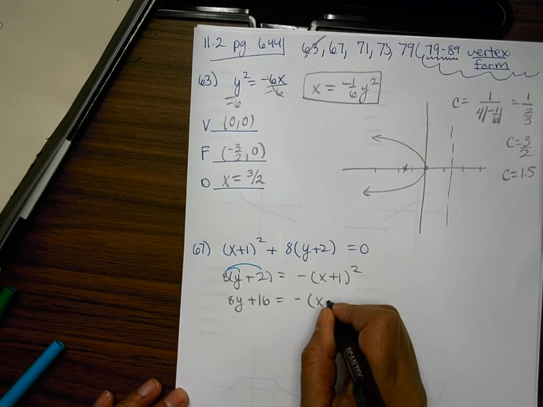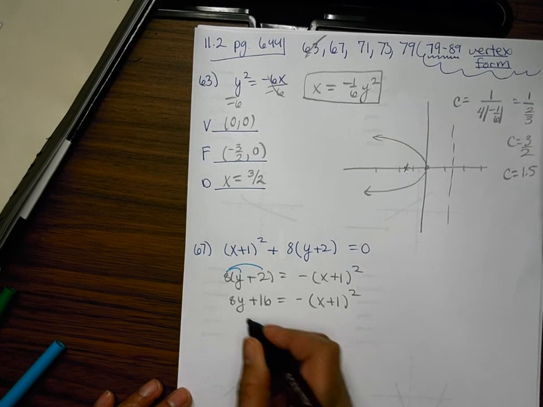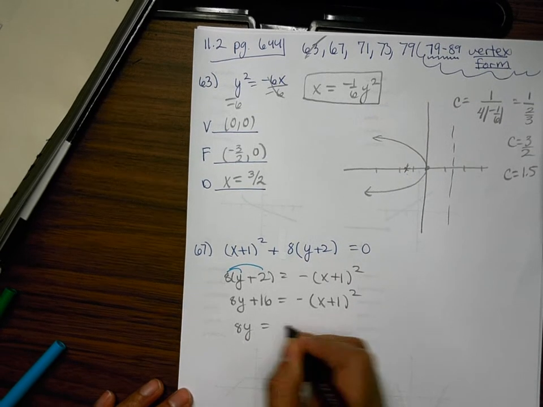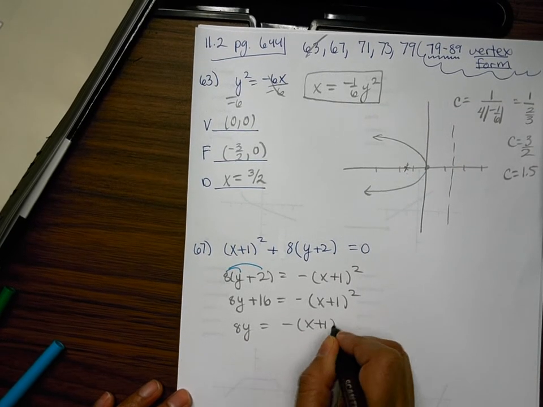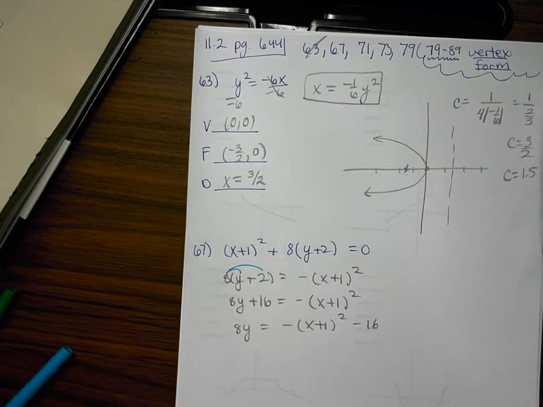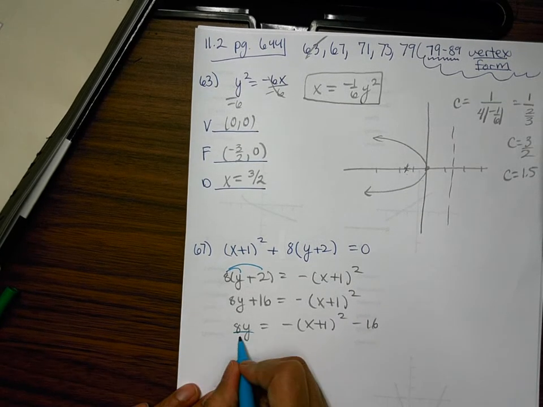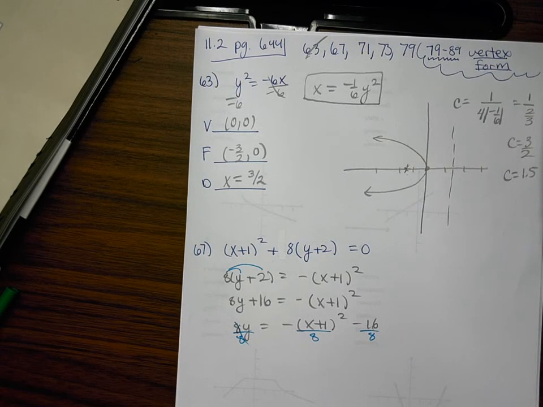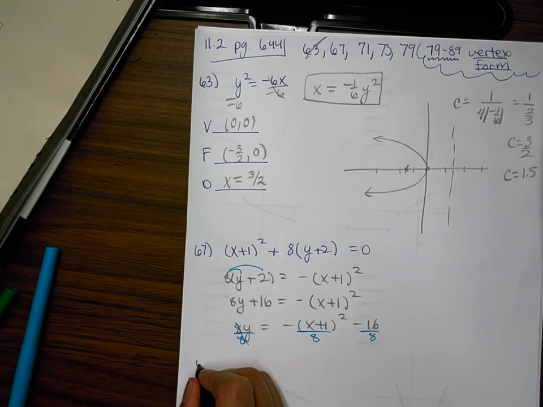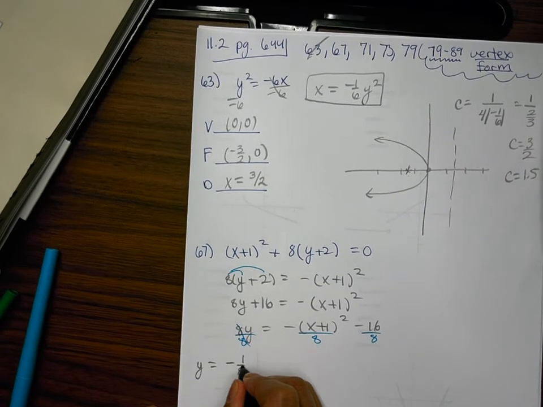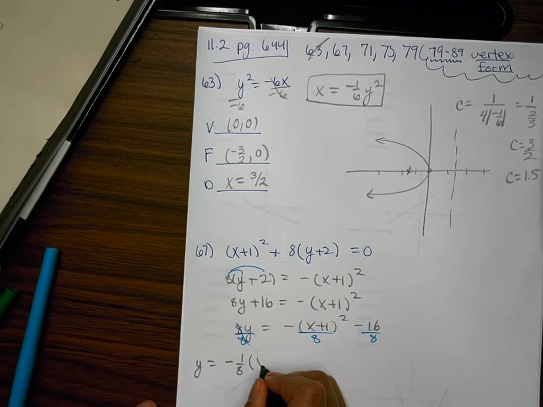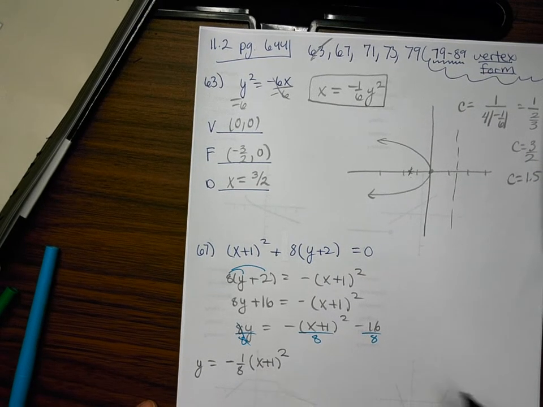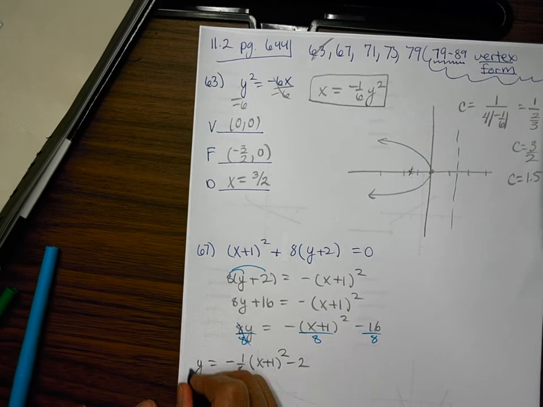Do not distribute that negative. That negative cannot be distributed because of the quantity squared. Okay, subtract the 16. And then divide both sides by 8. y equals negative 1/8 (x plus 1) quantity squared minus 2.